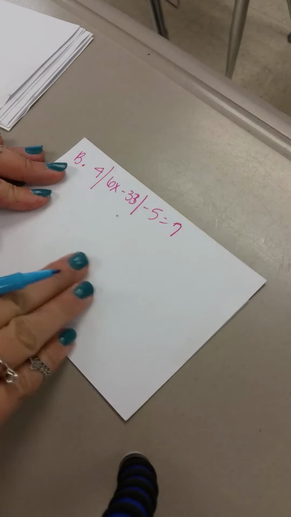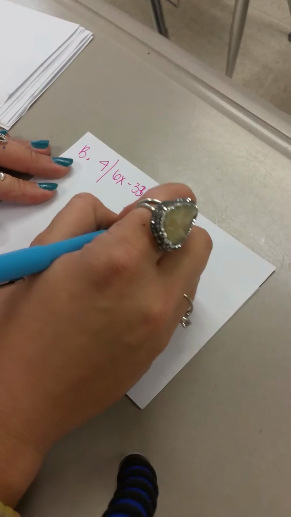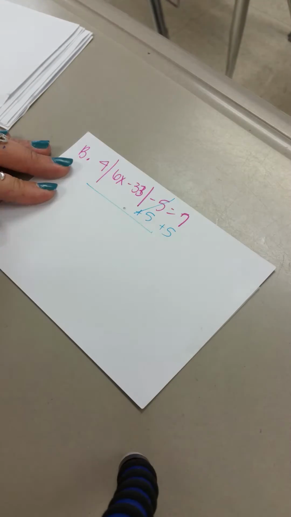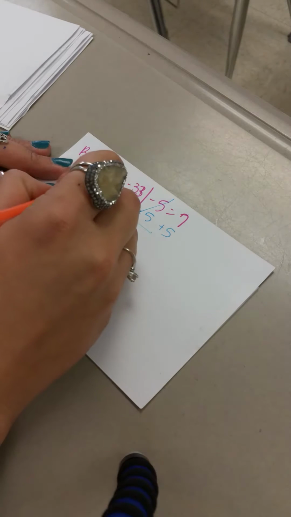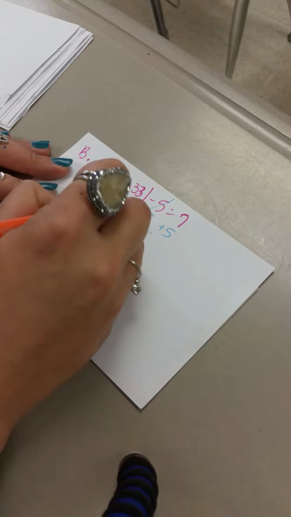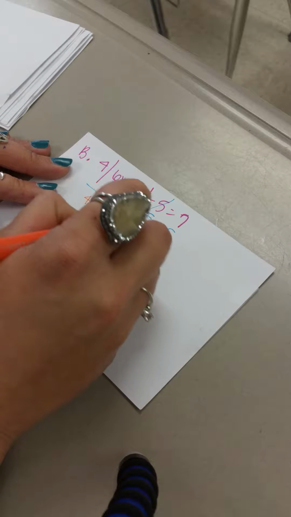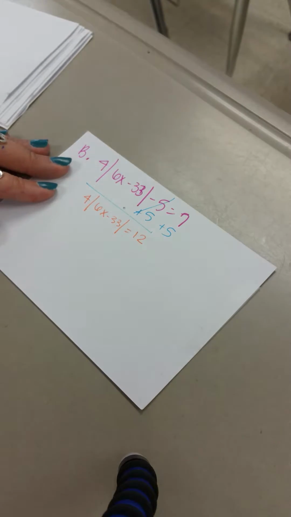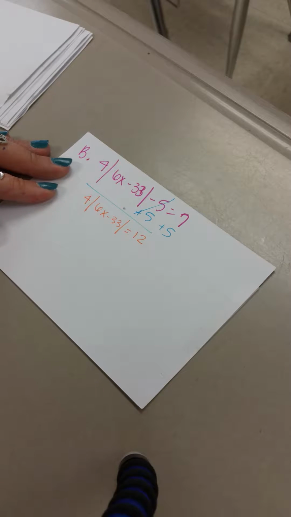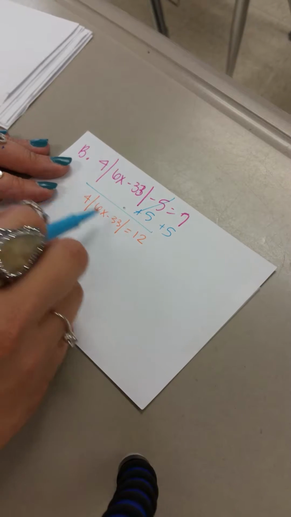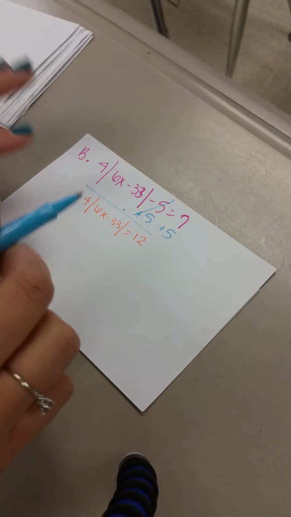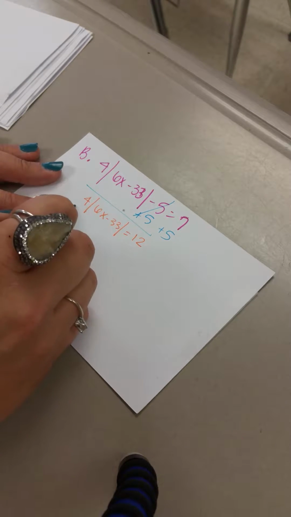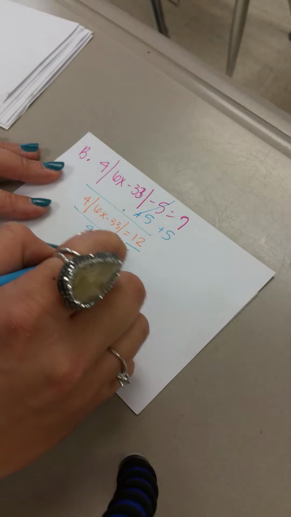All right, next we're going to do B. So our absolute value is not completely alone in this one. So we need to add 5 to both sides. And we get 4 times the absolute value of 6x minus 33 equals 12. Now it's still not alone. We have to get rid of this 4 out front. It's 4 times the absolute value. You can't distribute it because it's bars. You only distribute when it's parentheses. So we divide everything by 4.